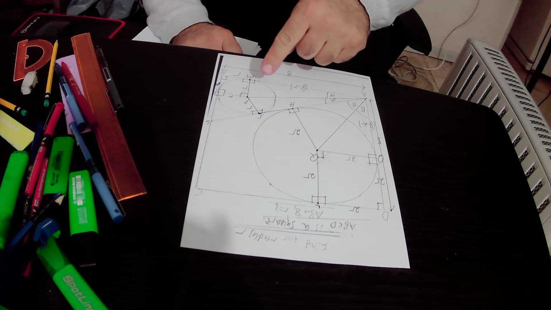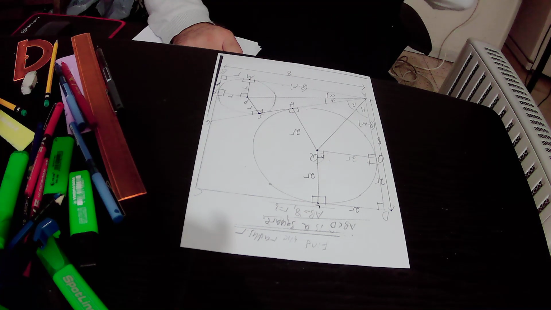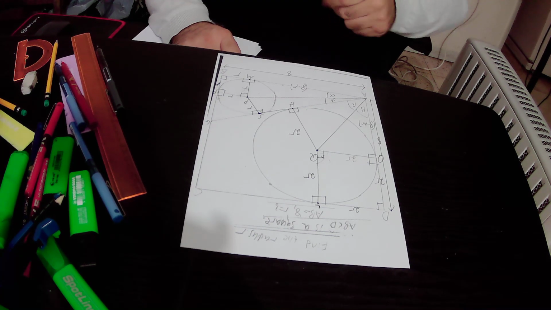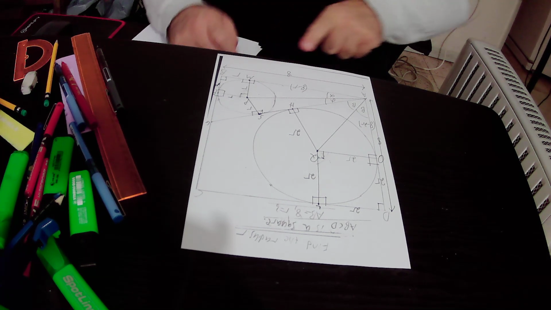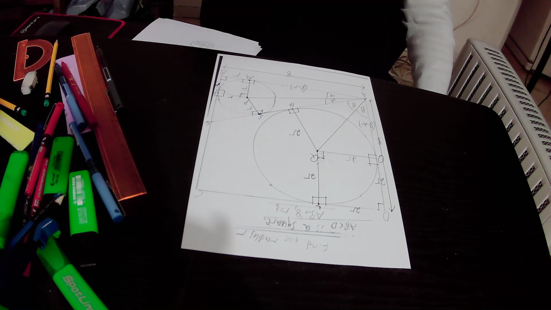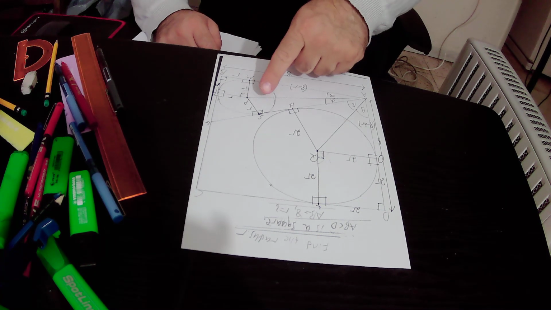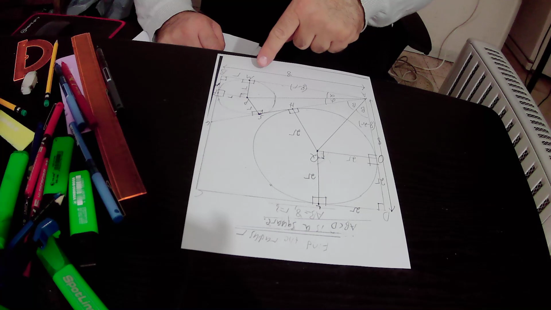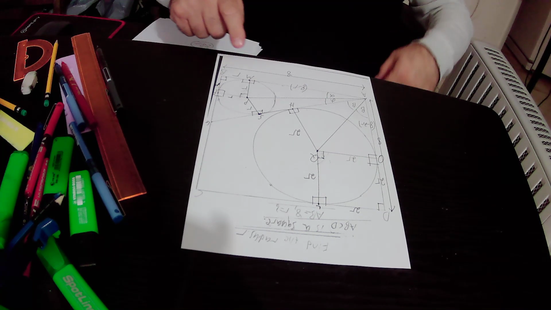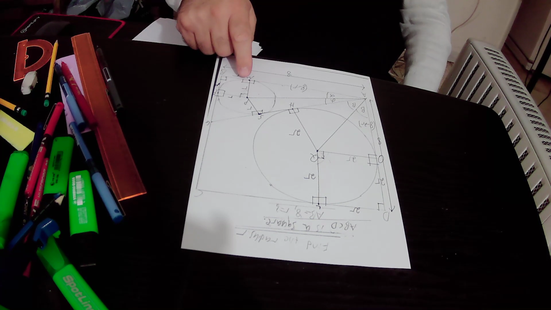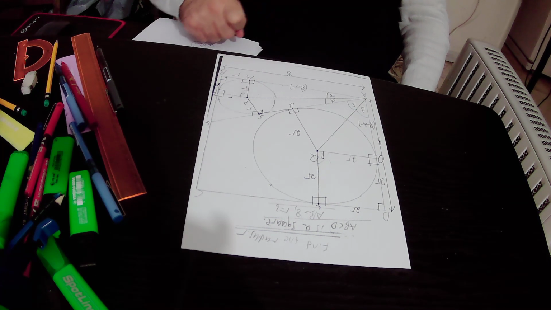That is, PM is the radius, so it equals R. So we have rule number 1: if the radius is drawn to the point of tangency, point M, then the tangent AB is perpendicular to this radius. As you can see, the radius PM is drawn to the point of tangency M. Therefore, this tangent AB is perpendicular to this radius, that is, this angle is 90 degrees and this angle is also 90 degrees.